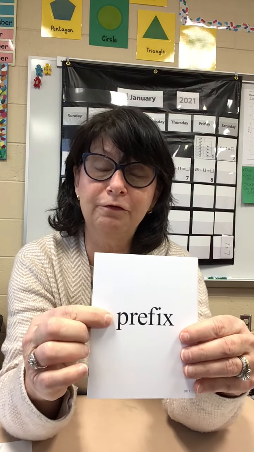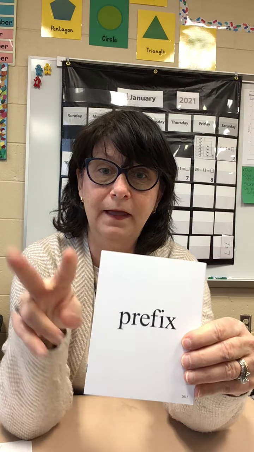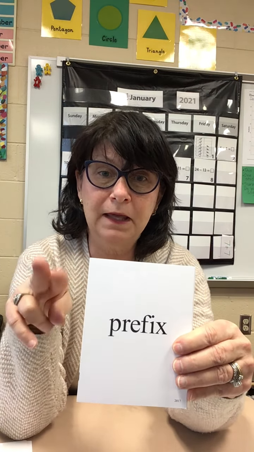All right, also in second grade, we've been talking about the word prefix. And I told my class that sometimes if you're talking about either a suffix or a prefix, it's called an affix. It can mean either one if you say affix. So a prefix is a letter or letters that comes at the beginning of a word that changes the meaning. Okay, let me give you some examples.